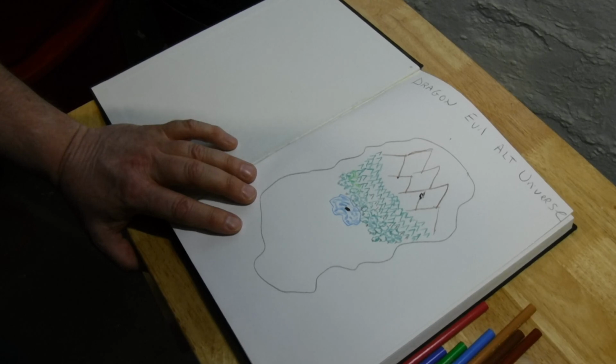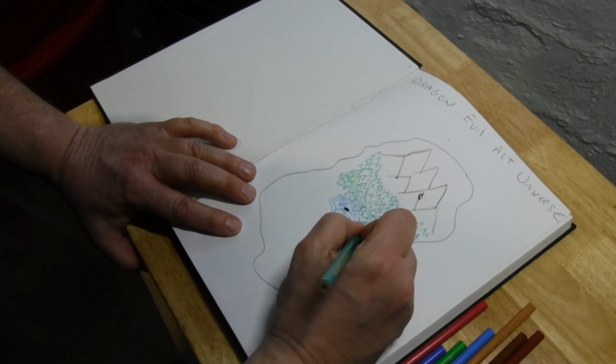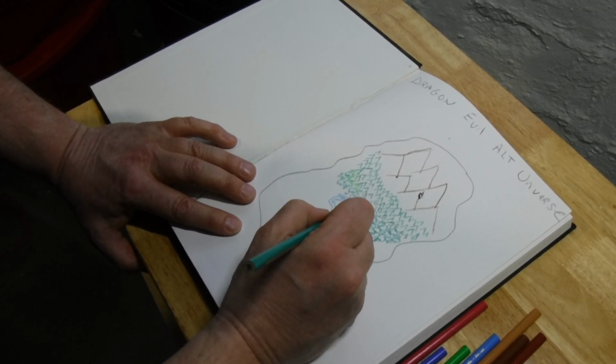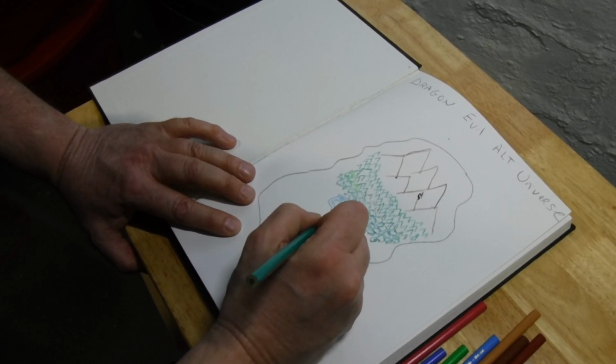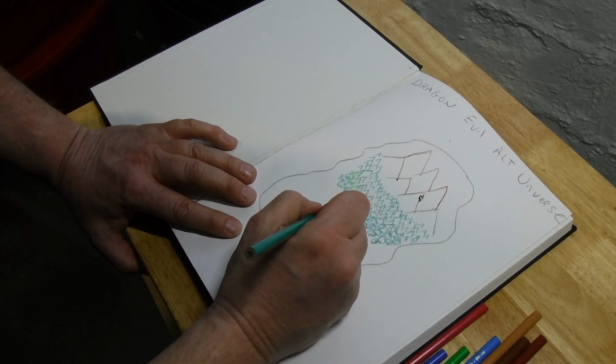I'll go back to the green. I want the trees to go around my lake. So I make my little scribbly circles around here. And I might leave a little opening. Maybe there's a trail that you can take to get to the lake.